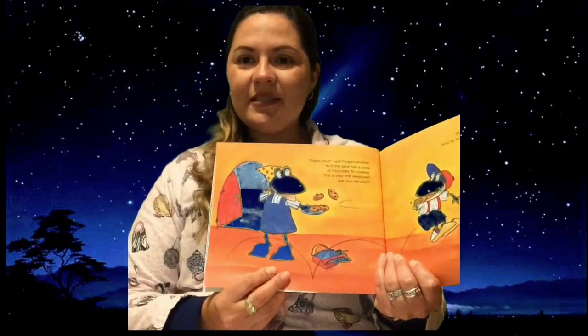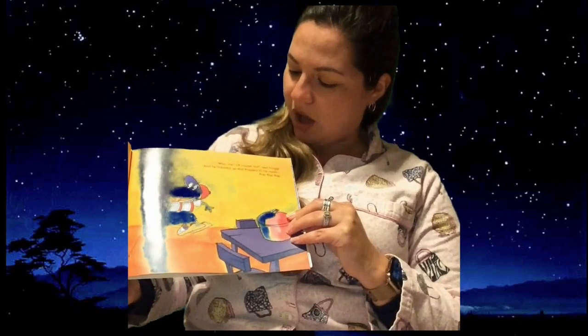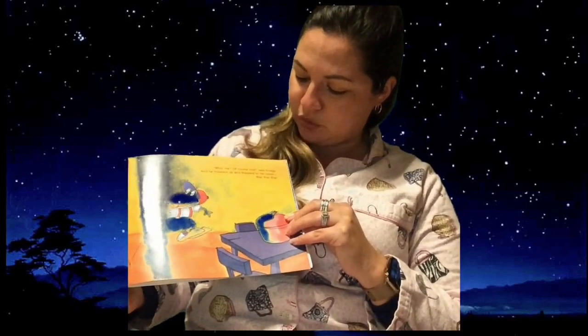He was singing, hooray, hooray, it's Friday. I'm going to Max's for a sleepover. That's great, said Froggy's mother, and she gave him a plate of chocolate fly cookies. This is your first sleepover. Are you nervous? Who, me? Of course not, said Froggy, and he hopped up and flopped to his room.